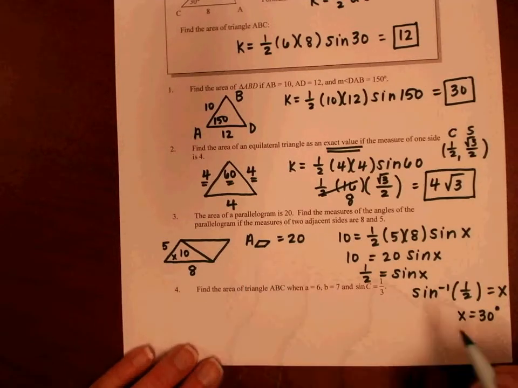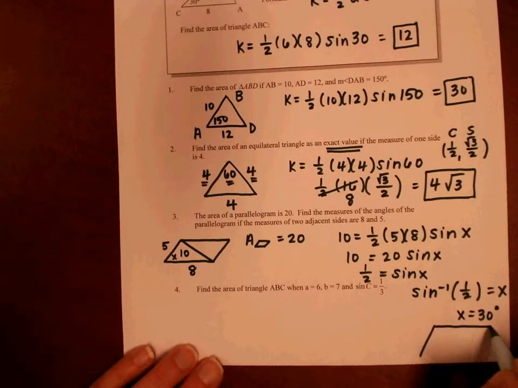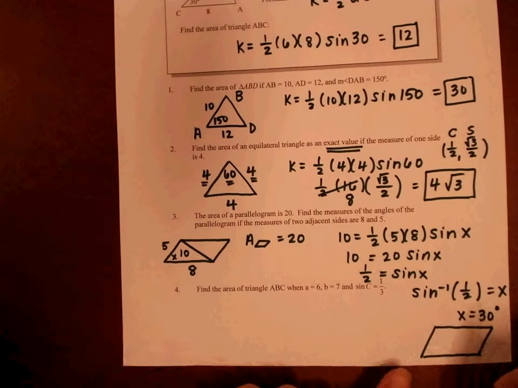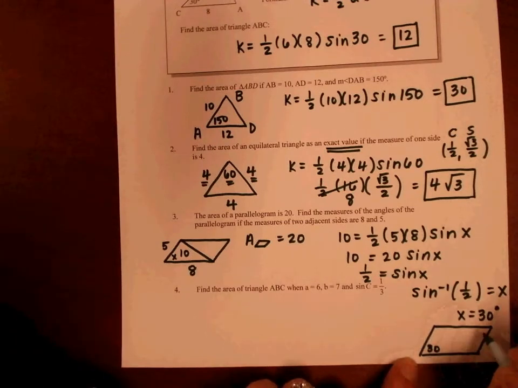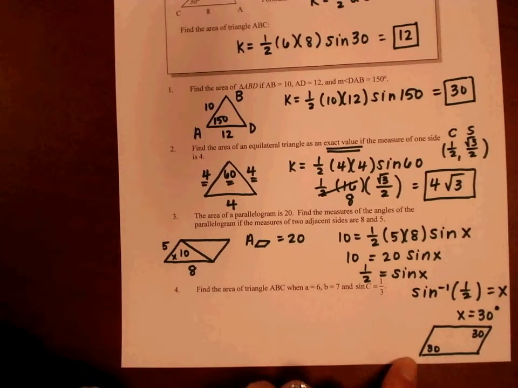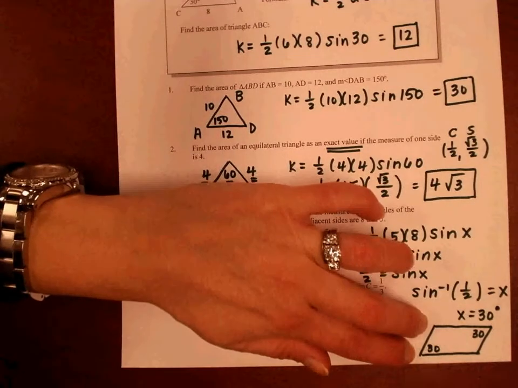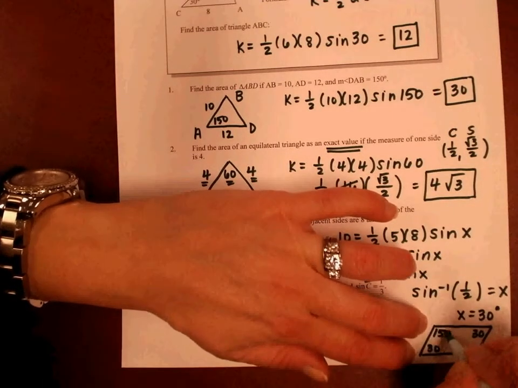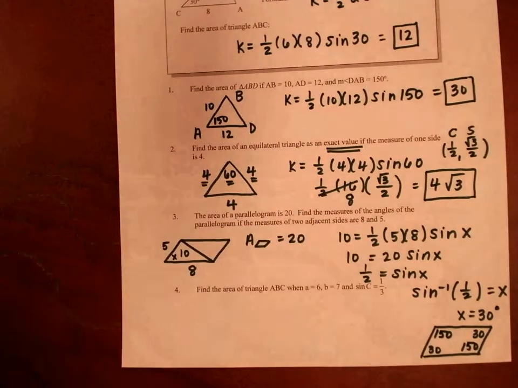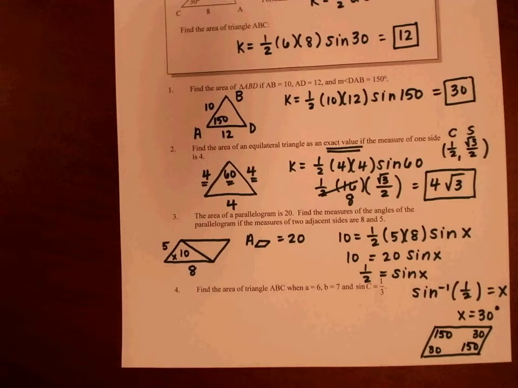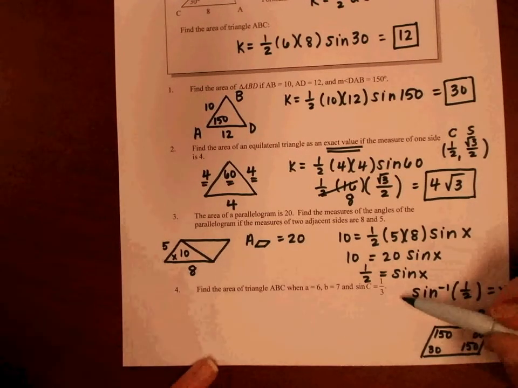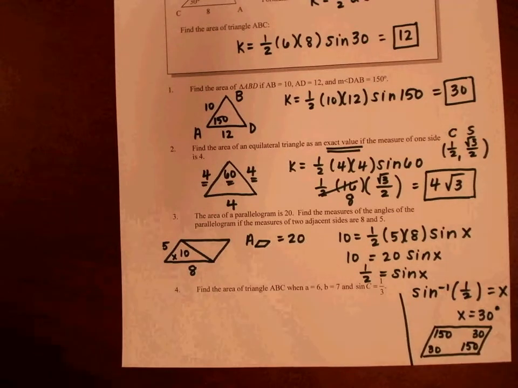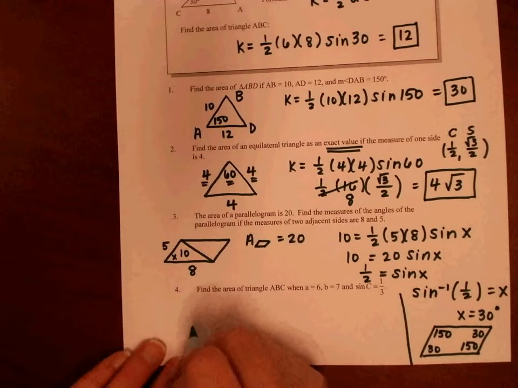So what that means for our parallelogram, and I know that I've run into the room for the other problem, I'm sorry, this is 30, opposite angles are congruent, adjacent angles are supplementary. They have to add to 180. So those are the angles of your diagram, 30 and 150. Okay, now I've invaded this space, so I'm just going to draw a line here, and I'm going to do number 4 right in the space that is provided.